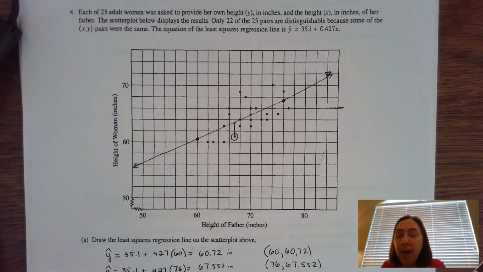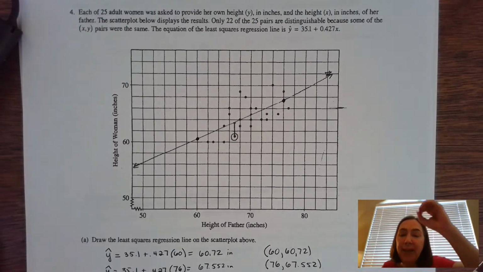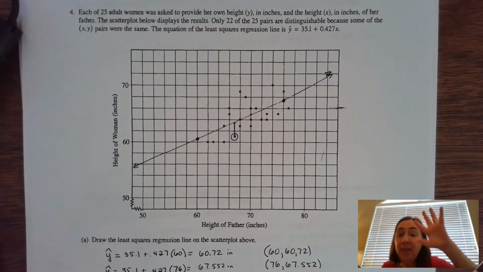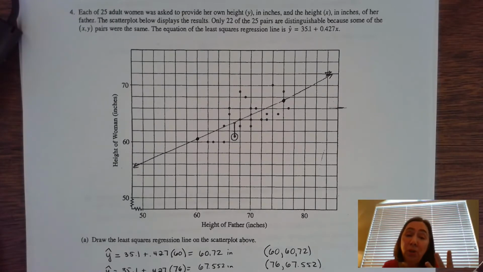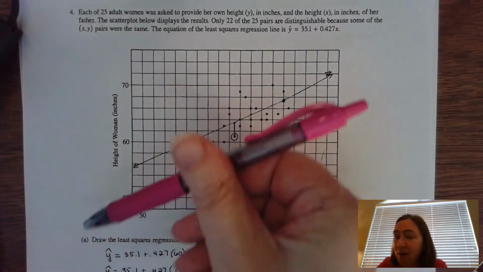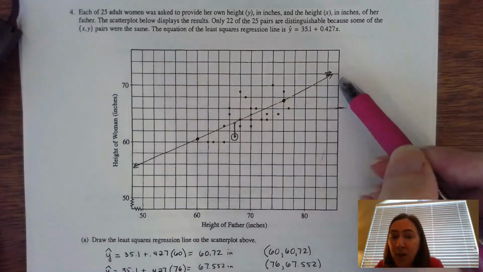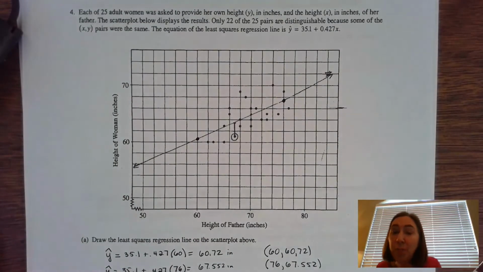Who knows? Now, the A part on this particular question, I would bet that most of you are going to get a 0 on part A. And it's very, very sad, but it's true. It says, draw the least squares regression line on the scatter plot above. Now, if you just decided, oh, I think I'm going to put it here, and you try to come up with your own personal rendition of a best fit line, you're not going to receive any credit for it because it needs to be a good best fit line.